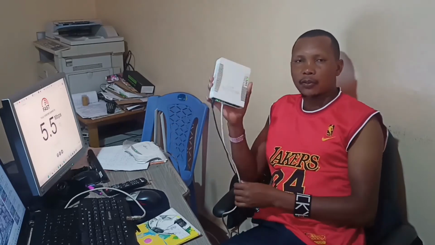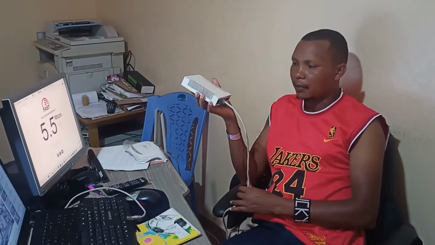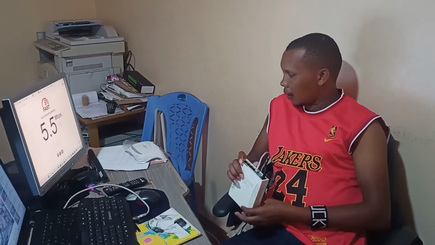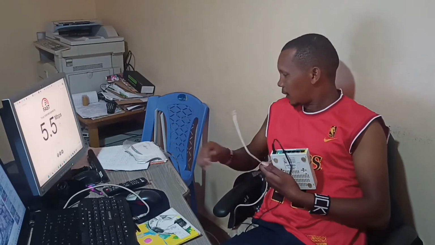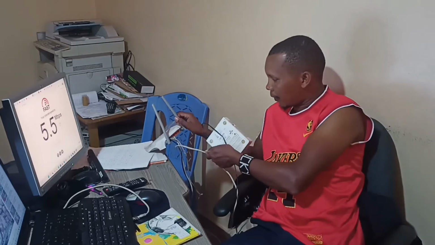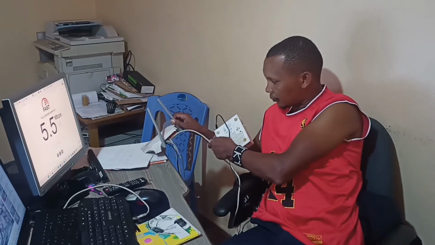Actually, what I may say is that configuring a Mikrotik router is not like taking a cup of tea. It's very challenging. So first of all, make sure that you have two LAN cables. One Ethernet cable comes from the Ethernet one.